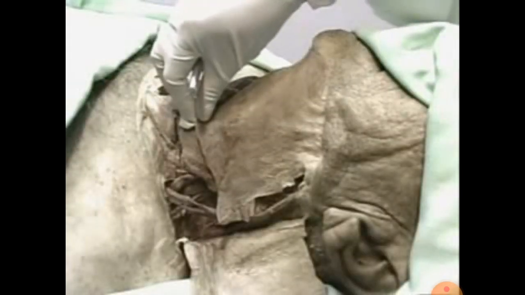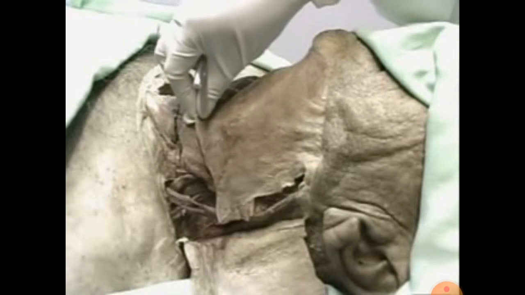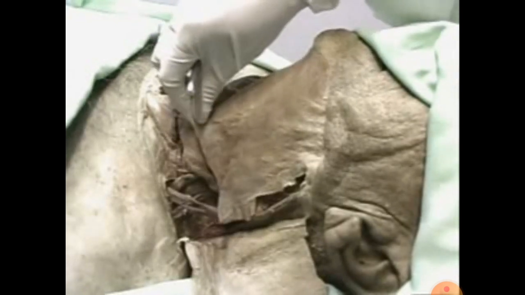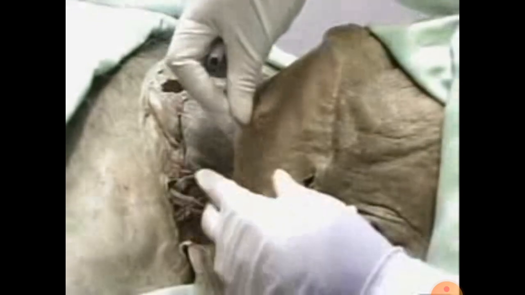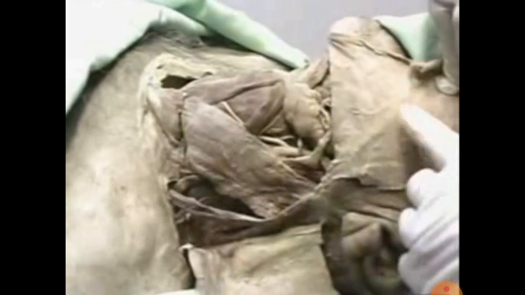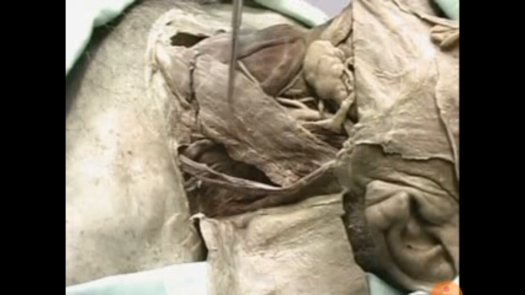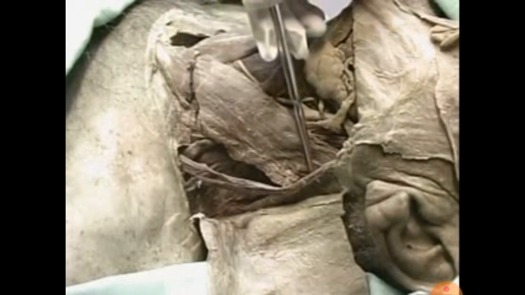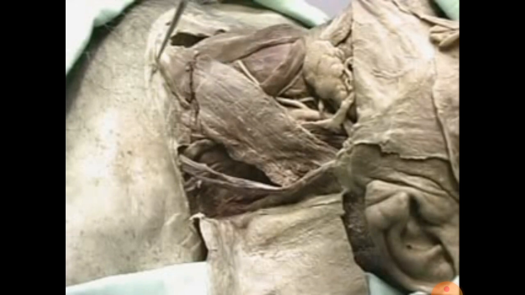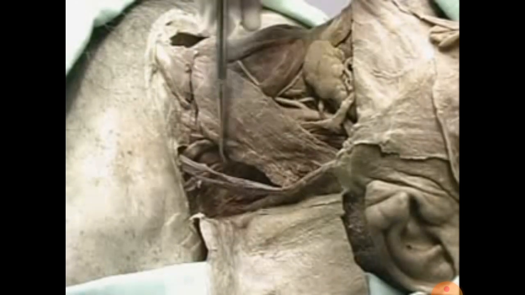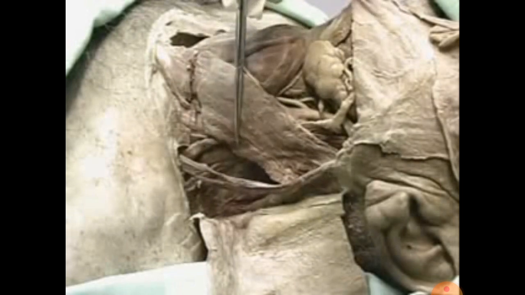Now this is platysma. We would reflect the platysma, and then we would like to show you the contents of the posterior triangle as well as the boundaries. This is the mastoid process. This is the suprasternal notch, and here we can see the sternocleidomastoid muscle. Behind the sternocleidomastoid muscle, we see the posterior triangle of the neck.